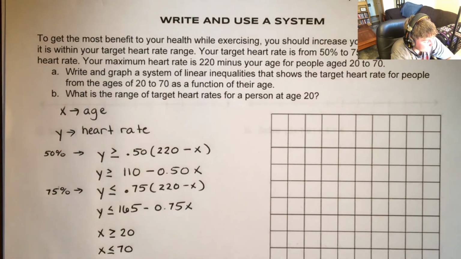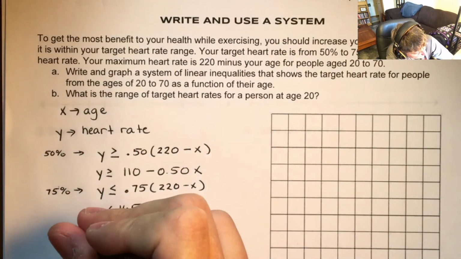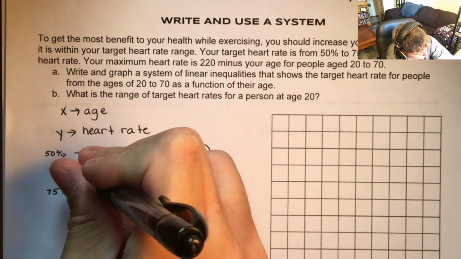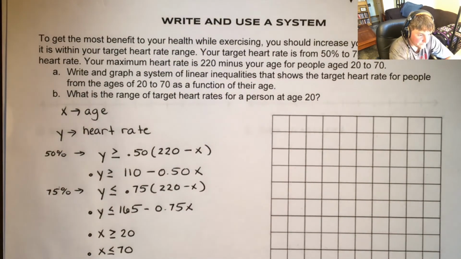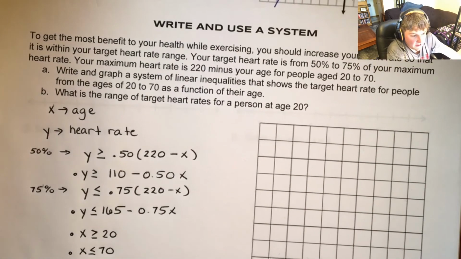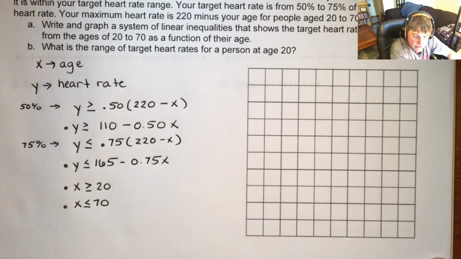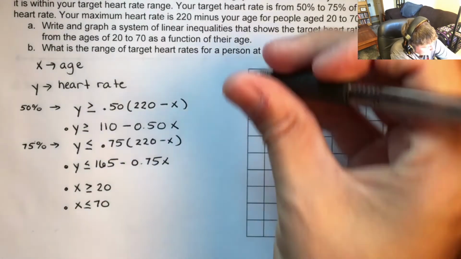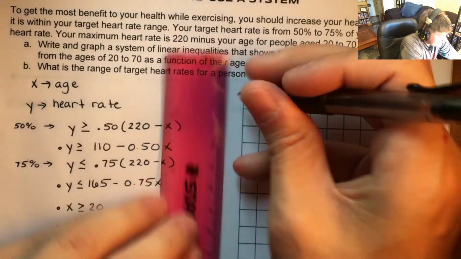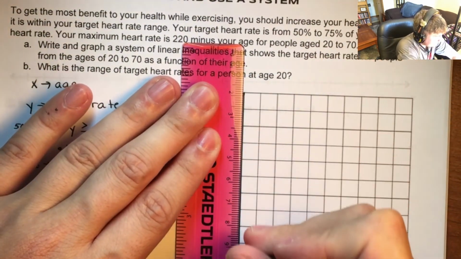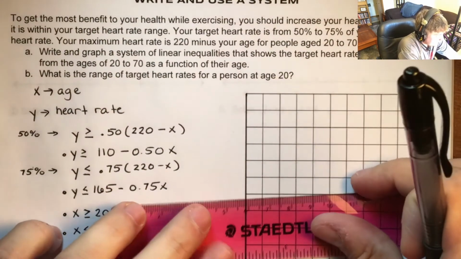Okay, so we have a lot of equations here, so I'm going to put bullet points by the ones we're going to deal with. So we actually have 4 here. Let's go ahead and do the x and y variables. I'm just going to bold these lines here because it's bothering me that I don't have an axis here.